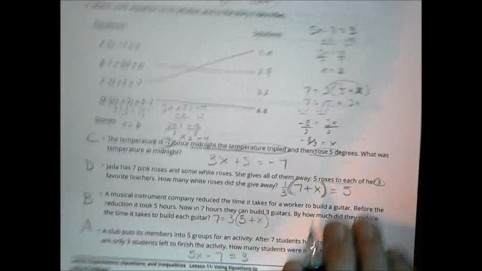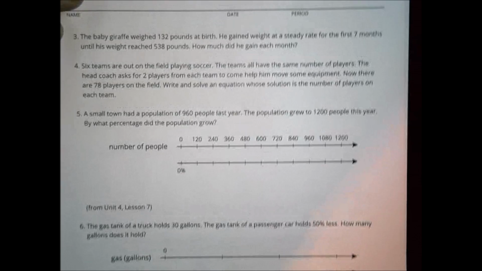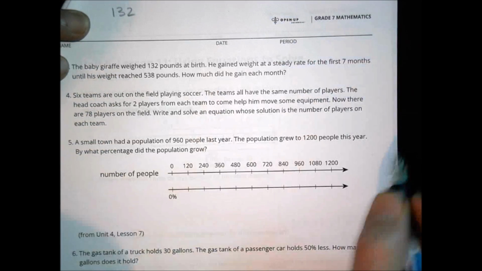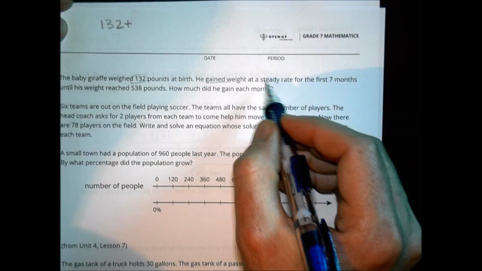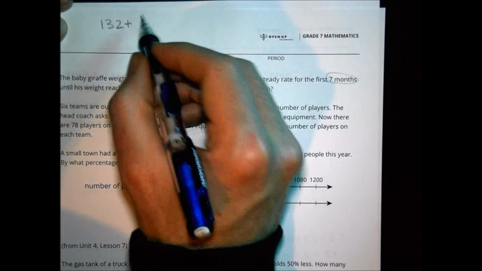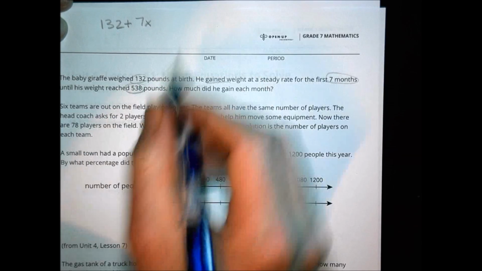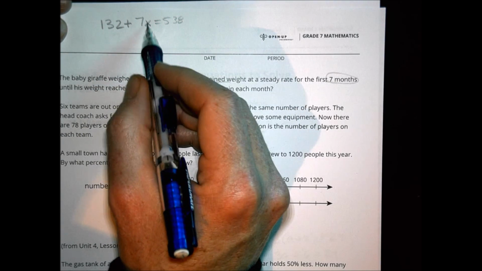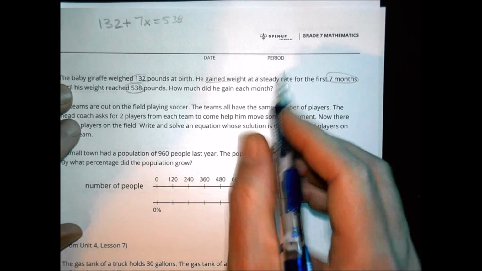Let's turn the page and look at the back side where we have a few more problems to solve. Man, not a lot of space to solve them on my paper, unfortunately. Okay, so number 3, it says the baby giraffe weighed 132 pounds at birth. He gained weight at a steady rate for the first 7 months until his weight reaches 538 pounds. So it started at 132, and then it added 7 times a steady amount to get to 538. How much did he gain each month? That's our x value right there.